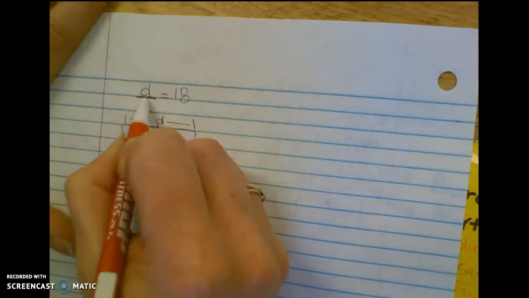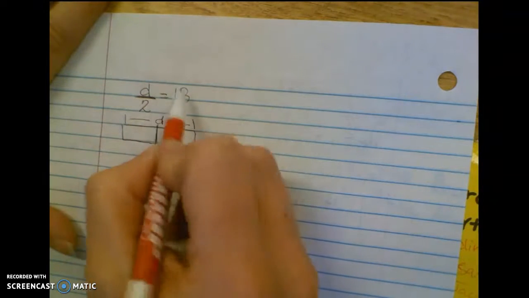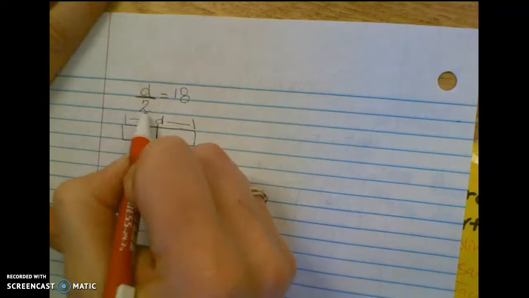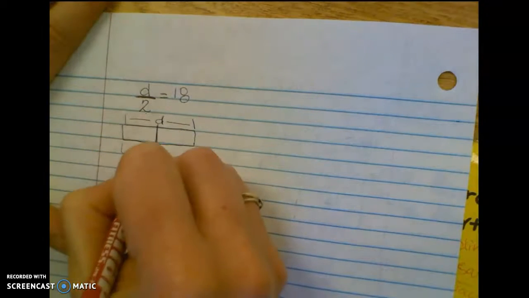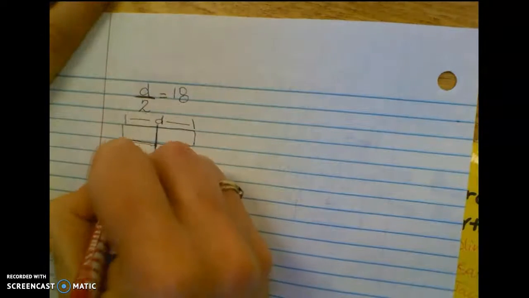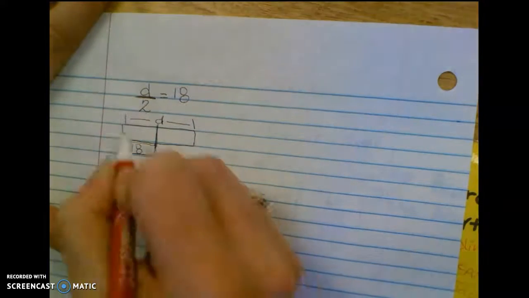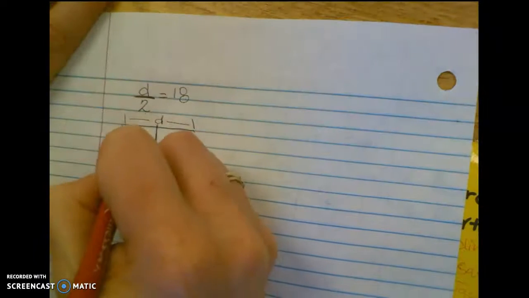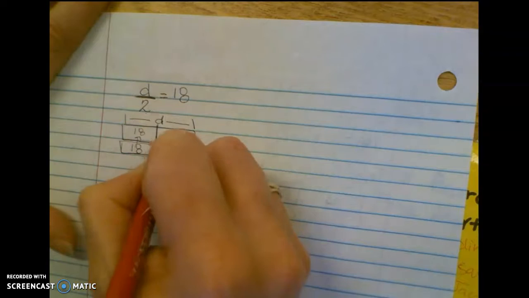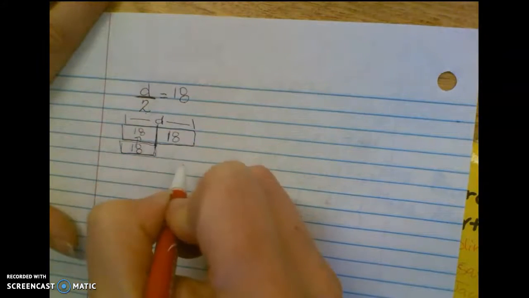So D is the same as, or D after I divide it into 2 pieces is the same as 18. So that's a little confusing, but that tells me that this piece right here is the same as 18. So if this piece is 18, then that means this piece has to be 18 and this piece has to be 18.